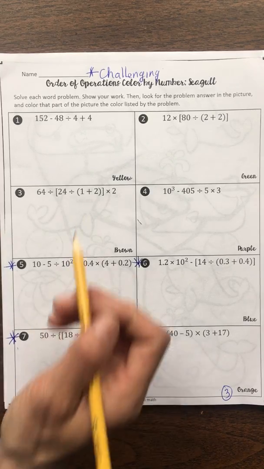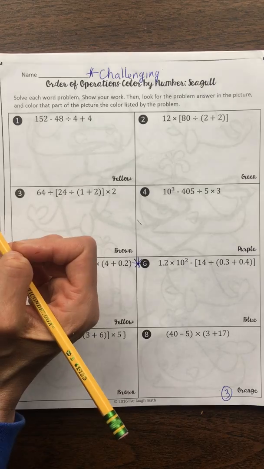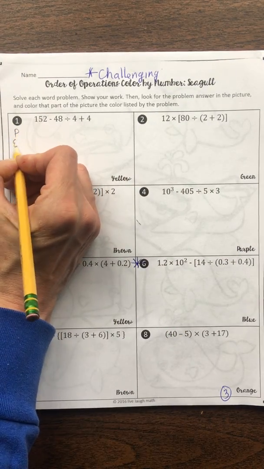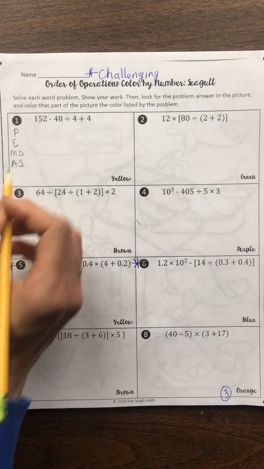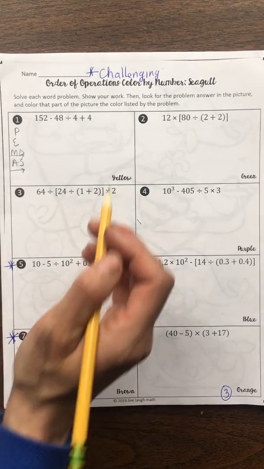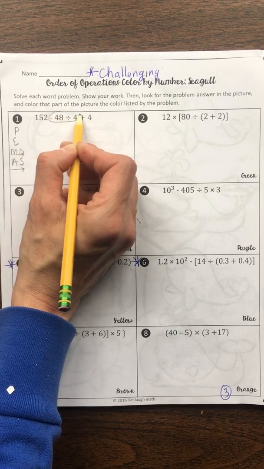Okay, so for this first one, our numbers get a little higher. Oh, I should write my think track down first. PEMDAS. Move left to right. They have equal power. Okay, what should I do first? I'm going to do that first.